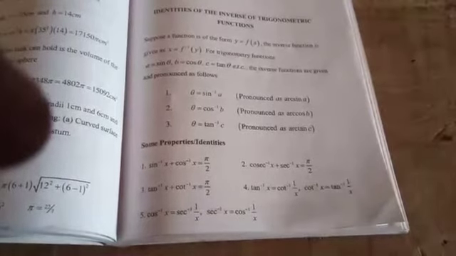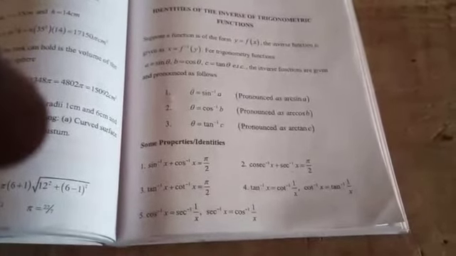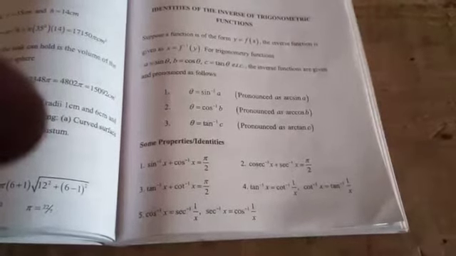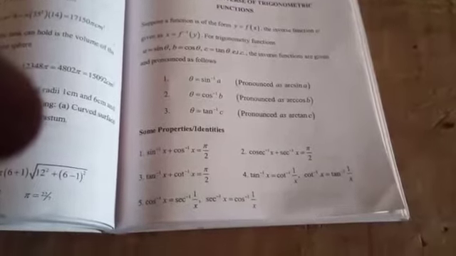That's identities of the inverse of trigonometric functions. We know that if A is sin theta, B is cos theta, C is tan theta, then theta can be written as arc sin A. B equals cos theta, theta is cos inverse B, which is arc cos B, and theta equals arc tan C. Some properties and identities.